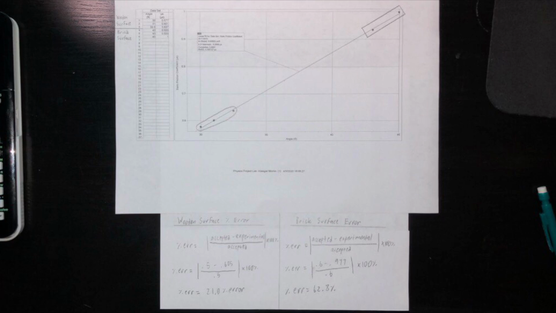The accepted value for wood on wood ranged from 0.25 to 0.5, so I used the maximum value at 0.5. The percent error for wood was 21%. The accepted value for wood on brick is 0.6, but the calculated value was much higher at 0.977. The percent error for wood on brick was 62.8%. These large percent errors may have been due to the surfaces not being the same as listed in the chart. The more rough a surface, the higher the coefficient of static friction, and this was very true for the brick. This also could have been true for the wooden surface as well.